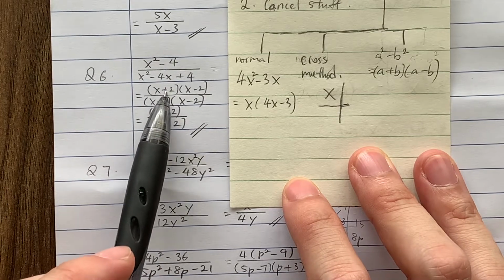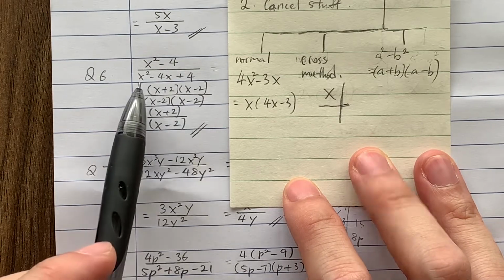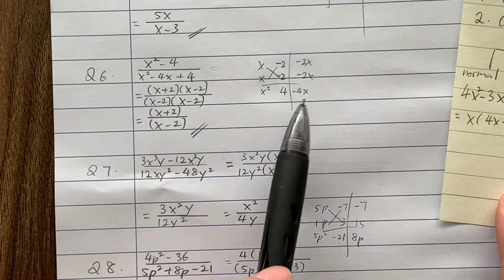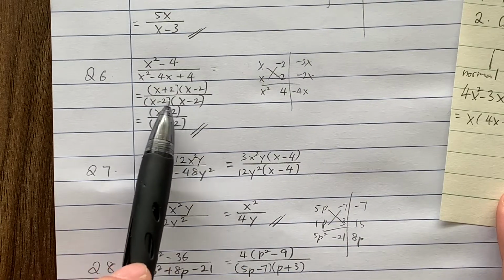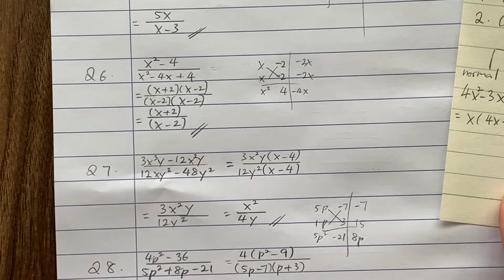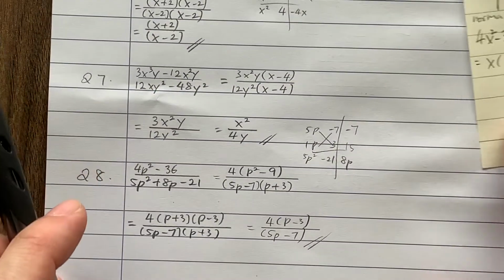So as expected, a squared minus b squared, done. So the below one, cross method, done. And then this 2, you see, it's the same. I'm going to cancel. Okay, next.